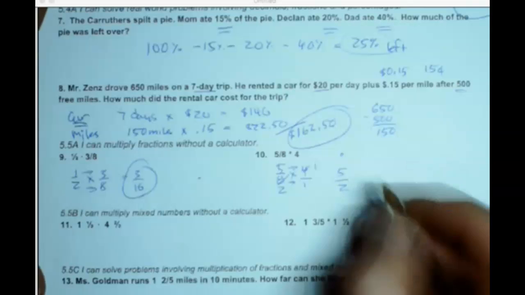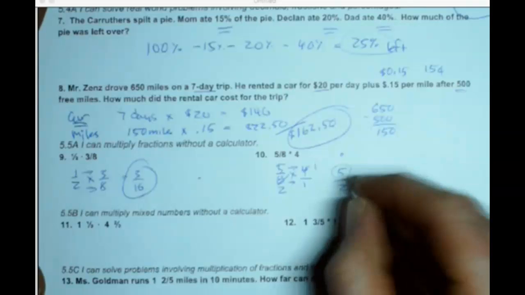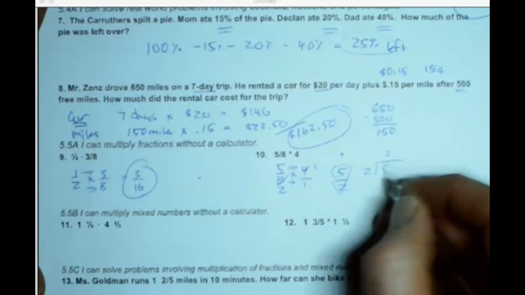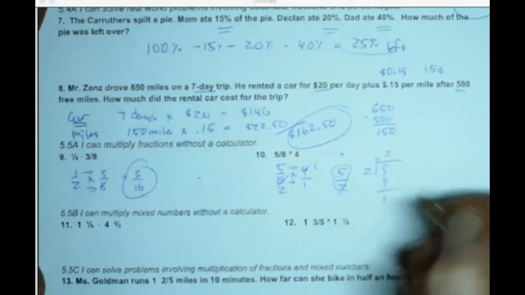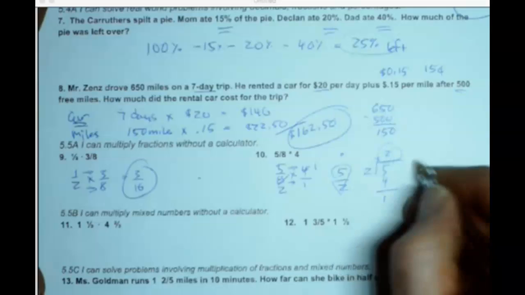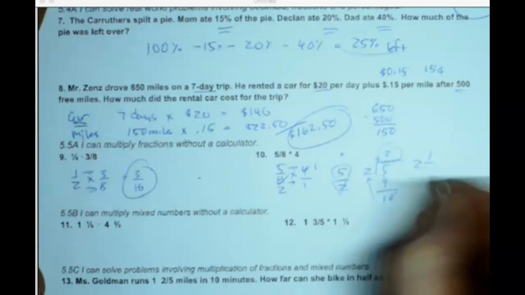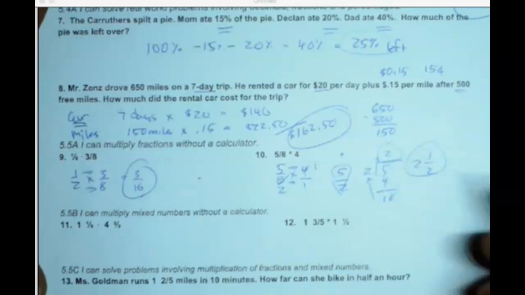So what I have to do then is divide that out. There's my ice cream cone. 5 divided by 2. Well, it goes in there 2 times. 2 times 2 would be 4, and I've got 1 left over. So here's my answer. 2 and 1 part out of 2. 2 and 1/2.